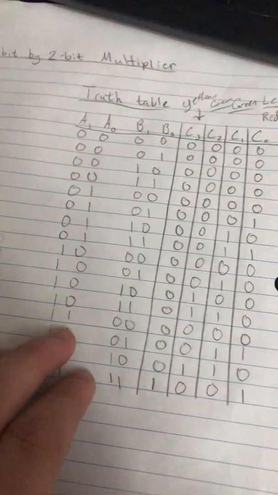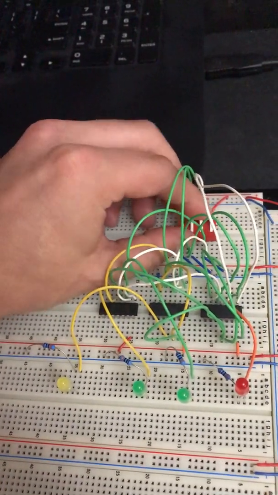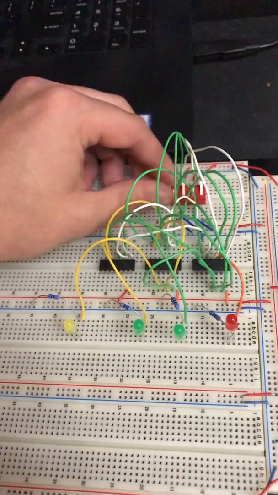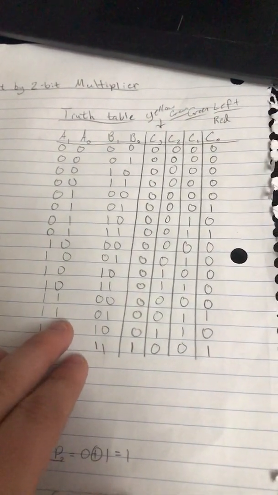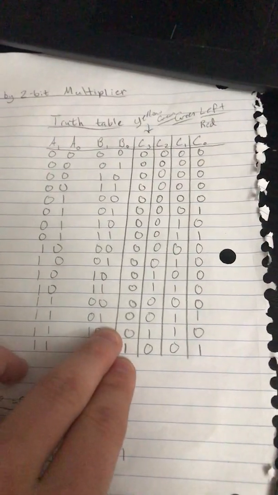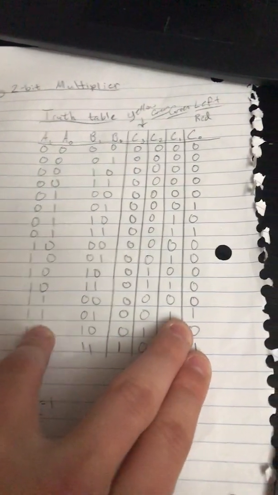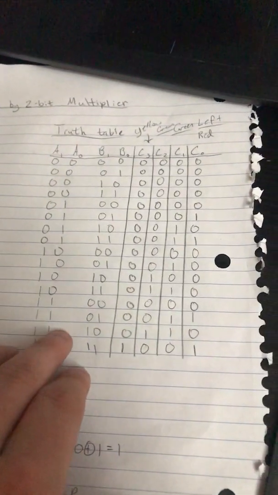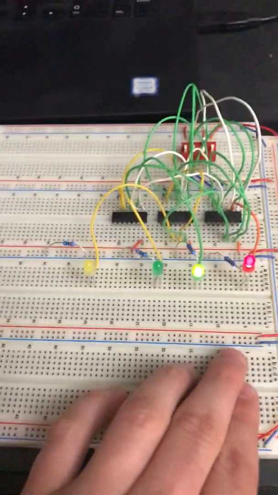Okay, our next one, we're going to have A1 and A0 give us an output of 0. So A0 and A1, output of 0. Our next one is A1, A0 is 1, and then a 1 at B0, and we're going to have an output at C1 and C0. So A0, A1, and B0. And here we go, output at C1 and C0.